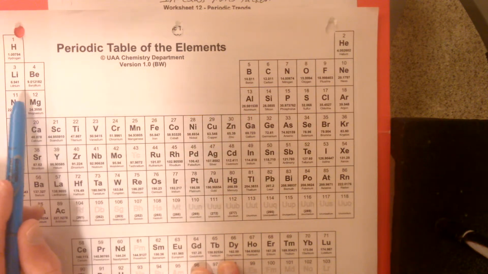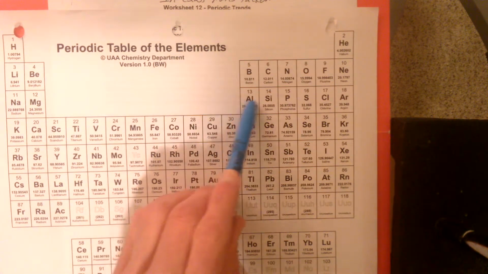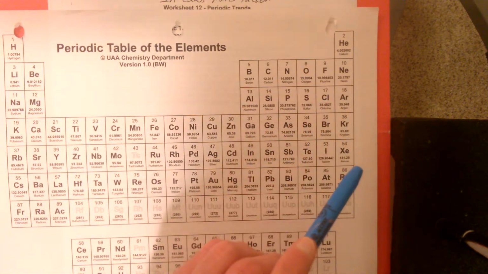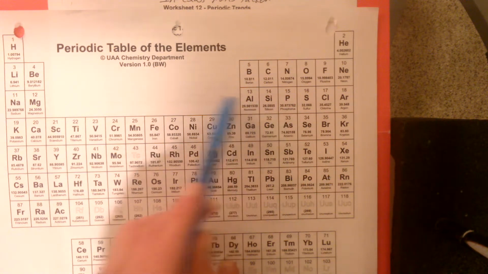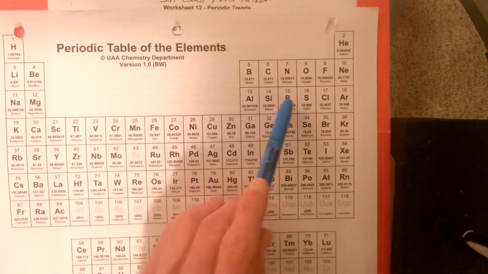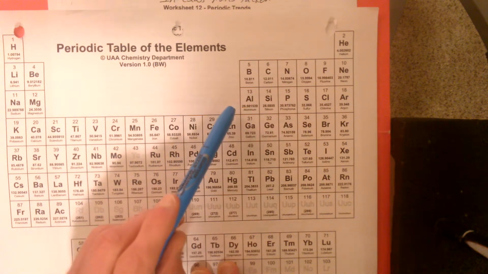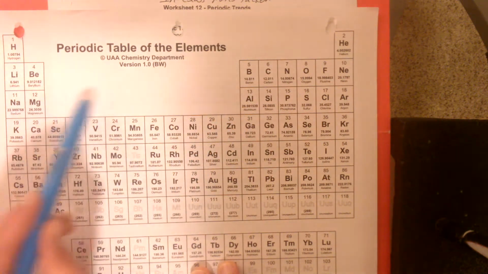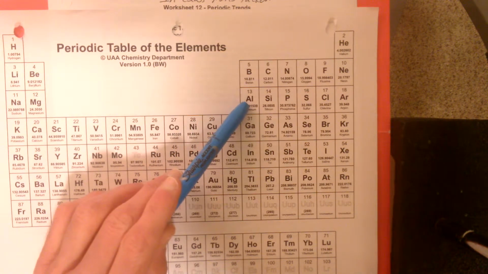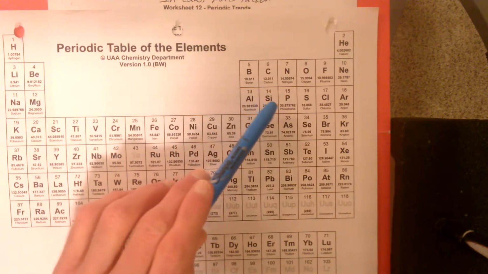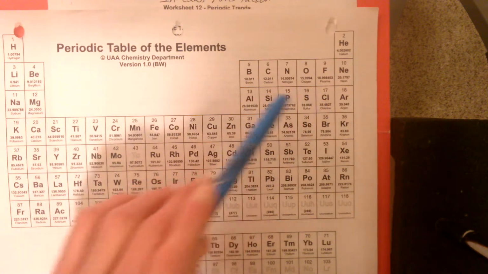What we see is as we move across the periodic table, left to right here, the electron count does increase. The electrons go in the same energy level across, and the nucleus, as we go across, is increasing in positive charge because of the addition of a proton as you move across.